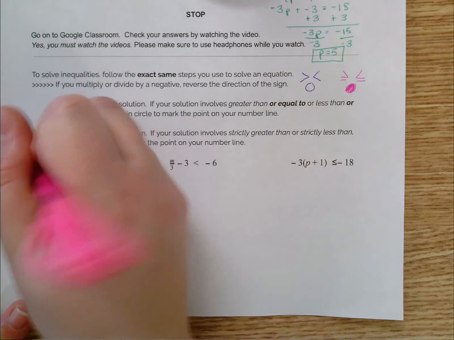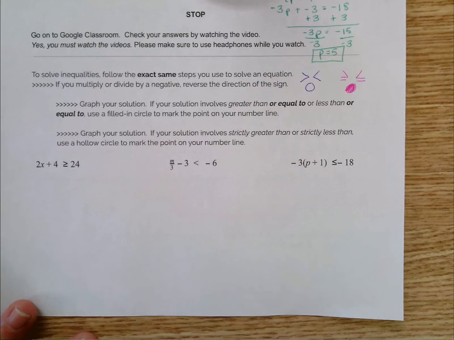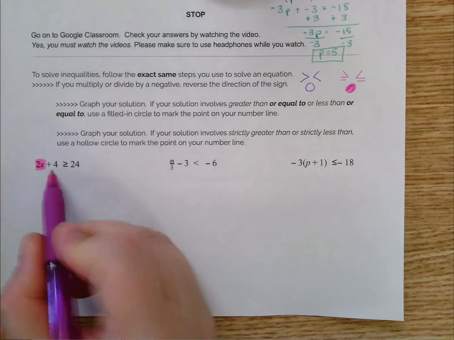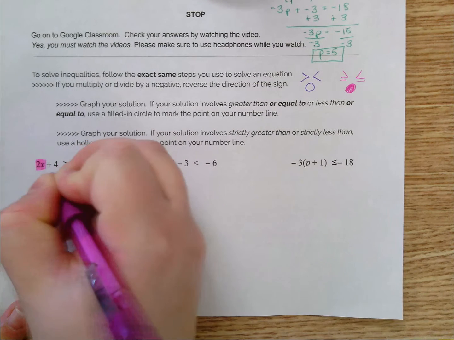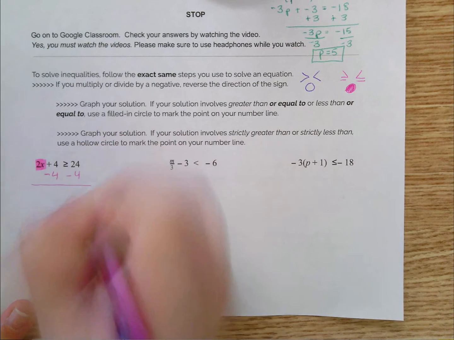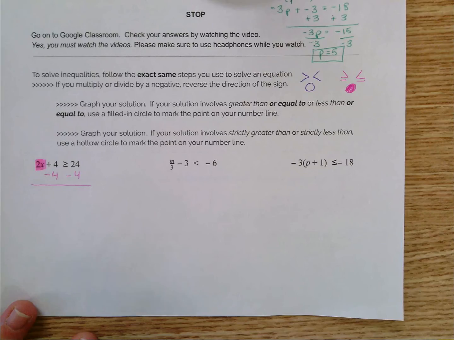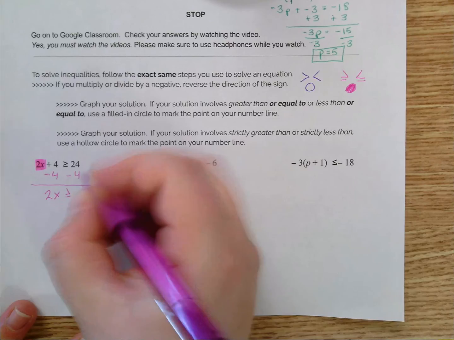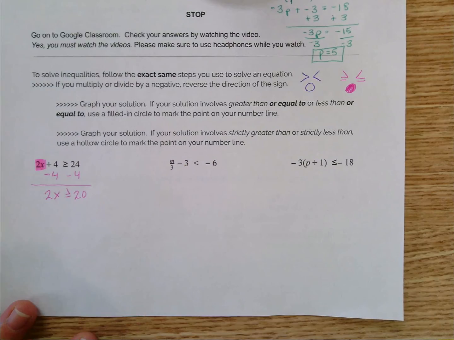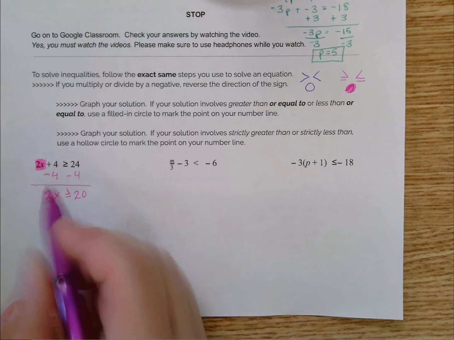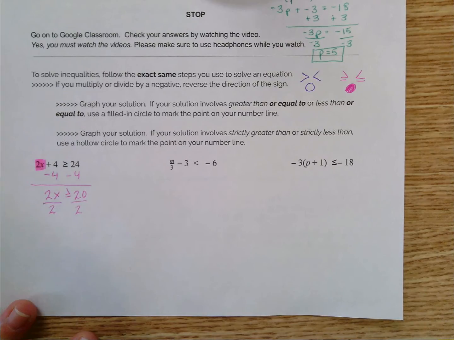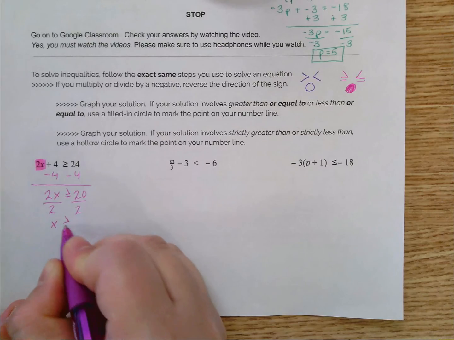So 2x plus 4 is greater than or equal to 24. I want to find all the values of x that make that true. Just like if it was an equation, I can't touch that 2x until that 4 is gone. So I'll subtract 4 from both sides. I'm pretending it's an equation, but instead of an equal sign, I've got that greater than or equal to. That leaves me with 2x is greater than or equal to 24 minus 4, which is 20. To finish solving, I'll need to divide both sides by 2. And that gives me x is greater than or equal to 10.